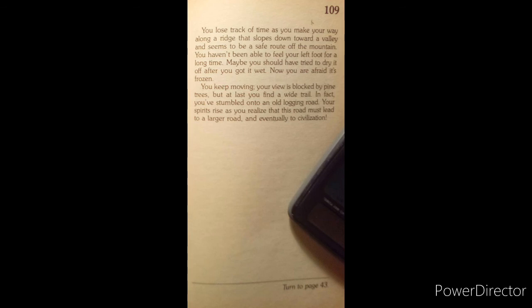But you keep moving. Your view is blocked by pine trees, but at last you find a wide trail. In fact, you've stumbled onto an old logging road. Your spirits rise as you realise this road must lead to a larger road and eventually to civilization. Turn to page 43.